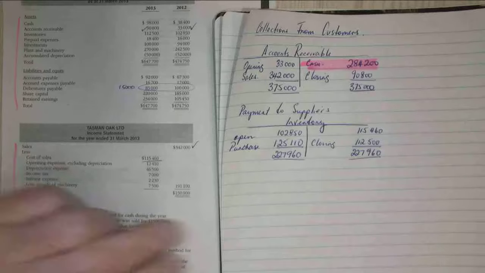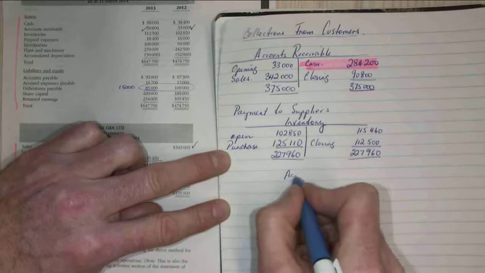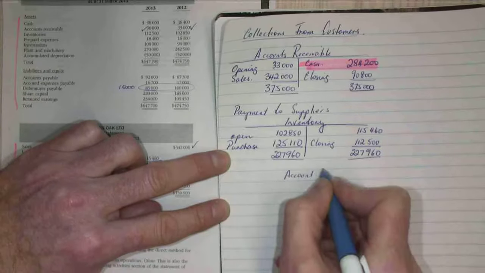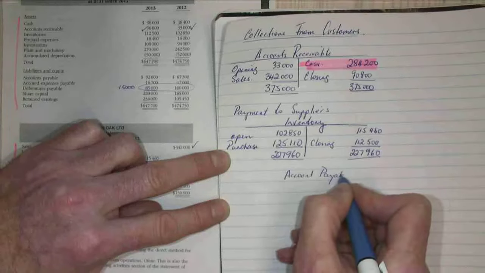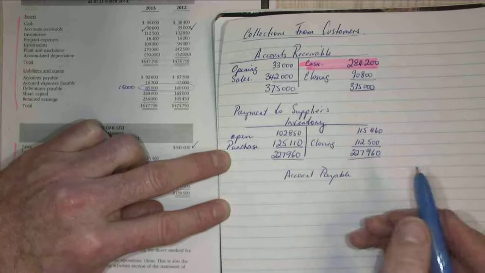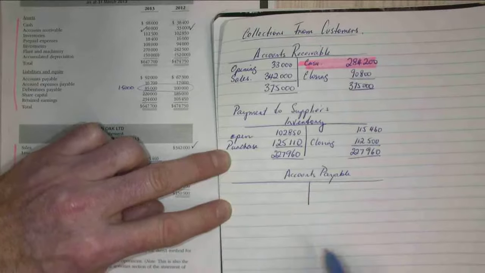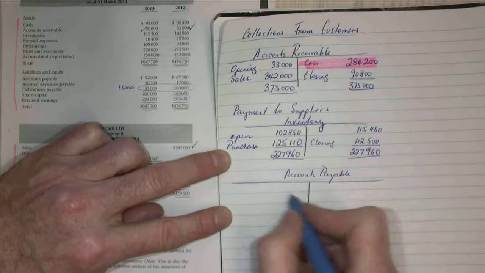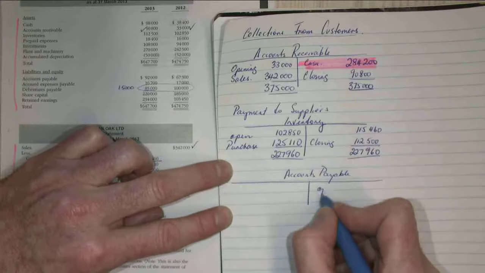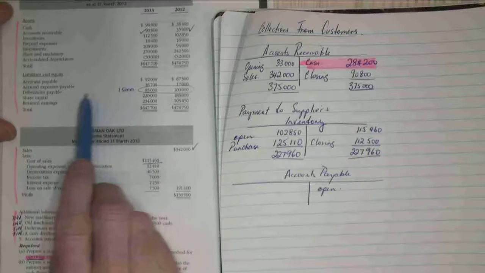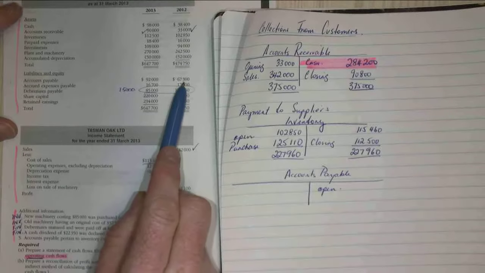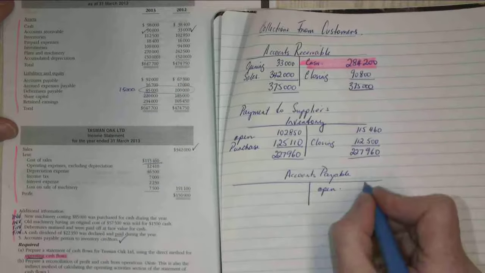Alright, so my accounts payable is the next account I need to build. Now I've got an opening balance in my accounts payable with credit. And how much is it? It's 67,300.